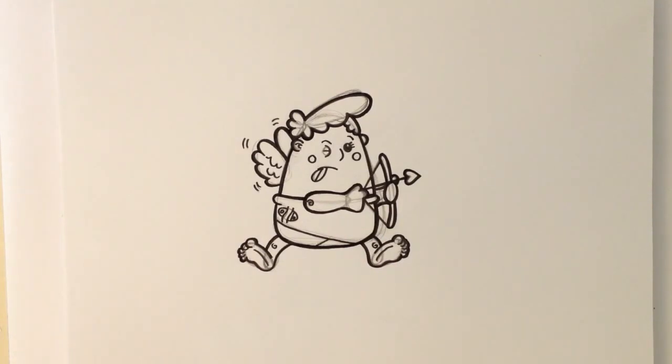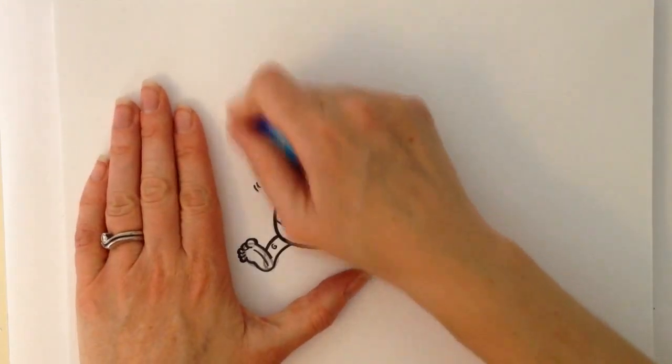Cool, so now we just wait a few seconds for the ink to dry. Then we just get our eraser and just rub out the pencil lines.